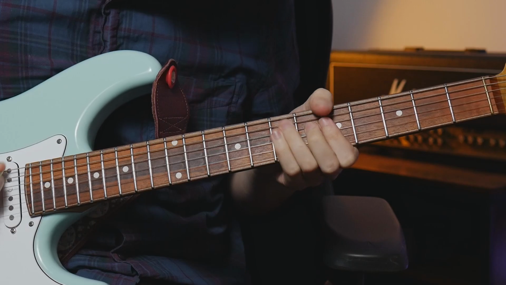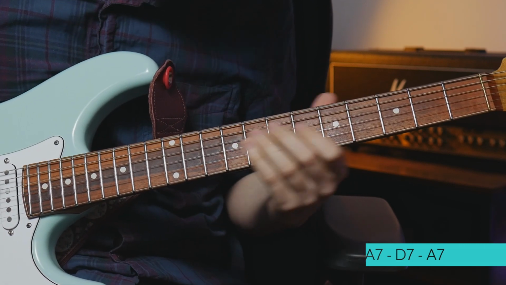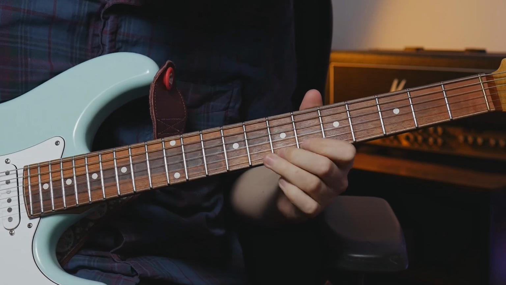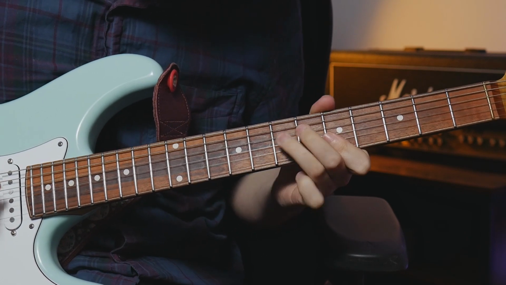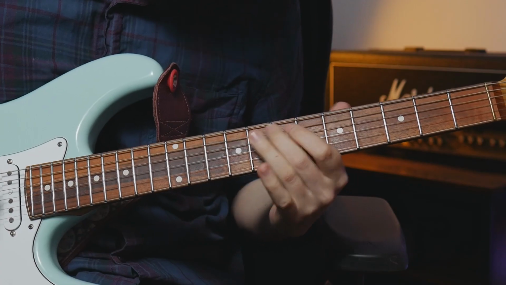Hopefully you can hear the chord changes in that. All I can do is 2 dominant 7 chords. That's chord progression number 2. Let's take a look at number 3.